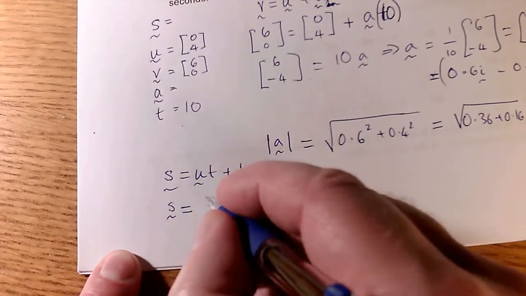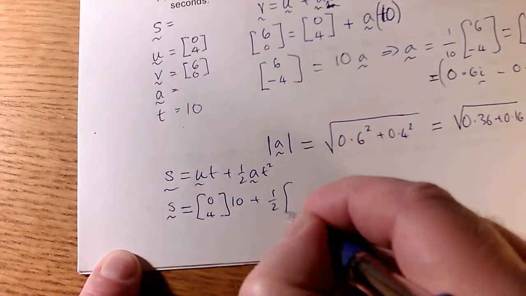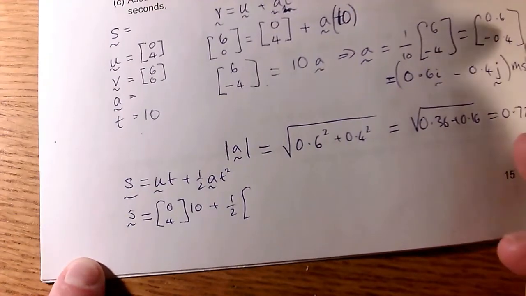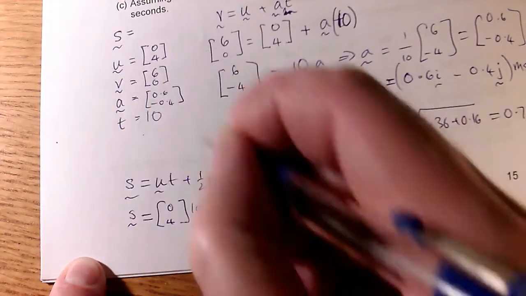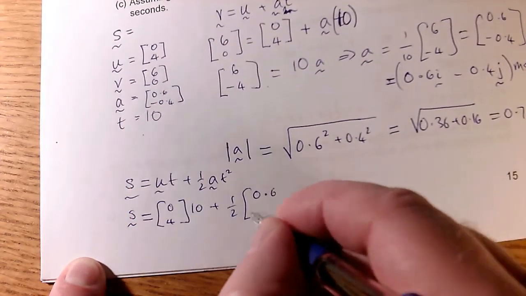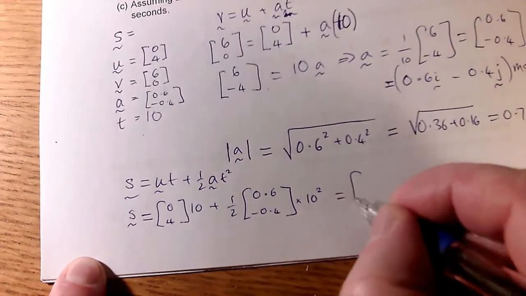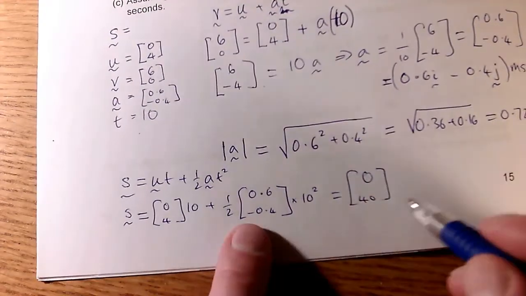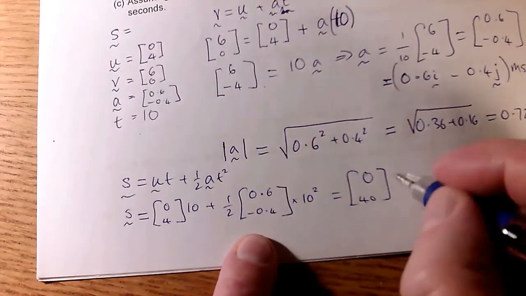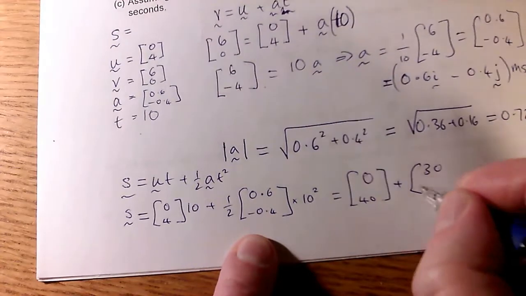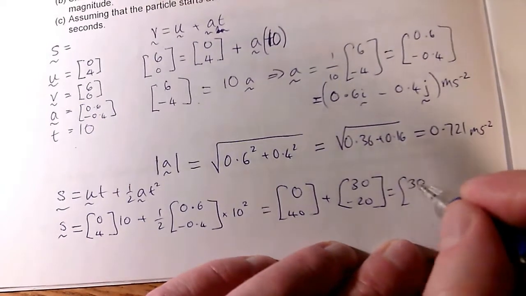Okay, u is (0, 4) times t, which is 10, plus a half times a, which I've just found. It's this (0.6, -0.4). I can fill it in here: (0.6, -0.4), plus half times that, (0.6, -0.4) times 10 squared. Okay, and this is (0, 40). And this, multiplying that is multiplying by 100, so that would be 60 and minus 40, but I'm halving them, so it's plus 30 minus 20. So that gives me a displacement of (30, 20).